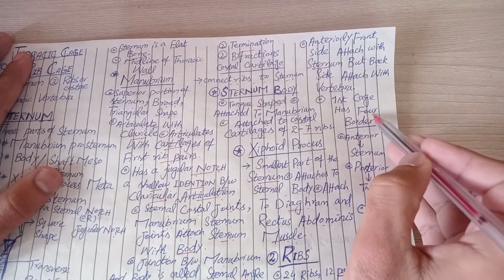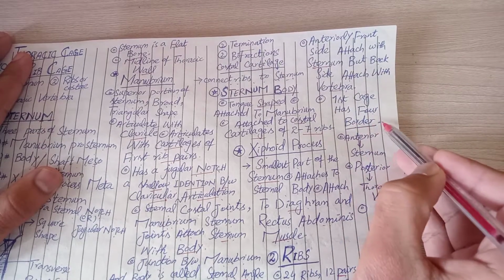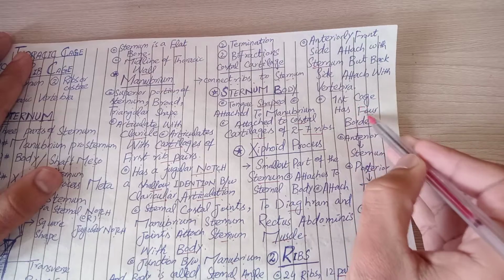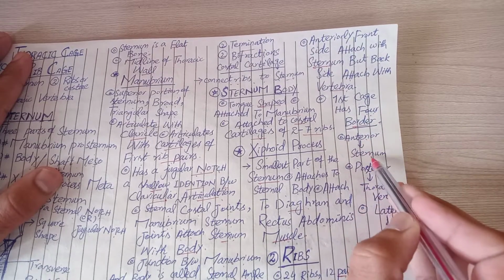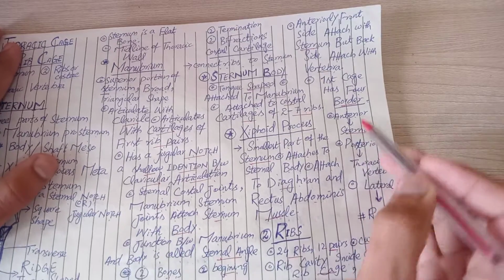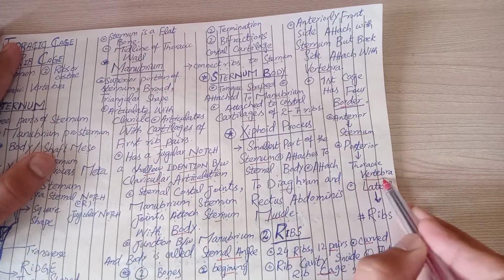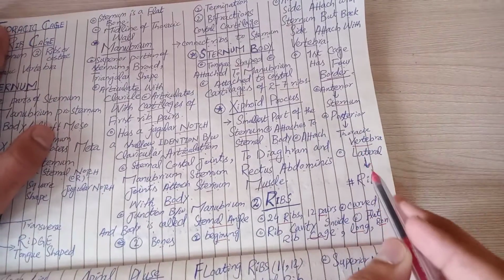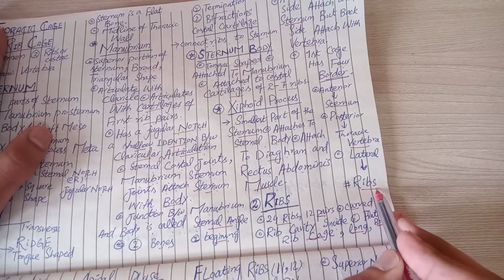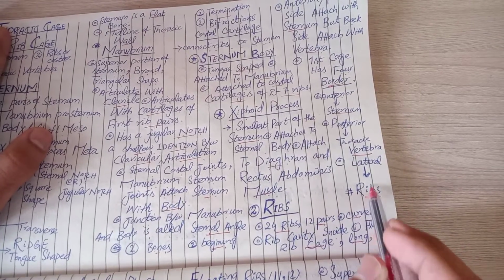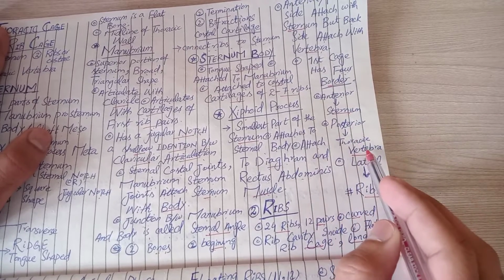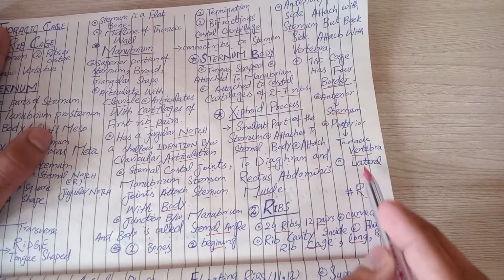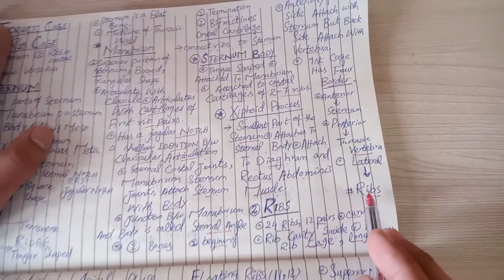The rib cage has four borders. The anterior is made up by the sternum, the posterior is made up by the thoracic vertebra, and the lateral parts are made up by the ribs.